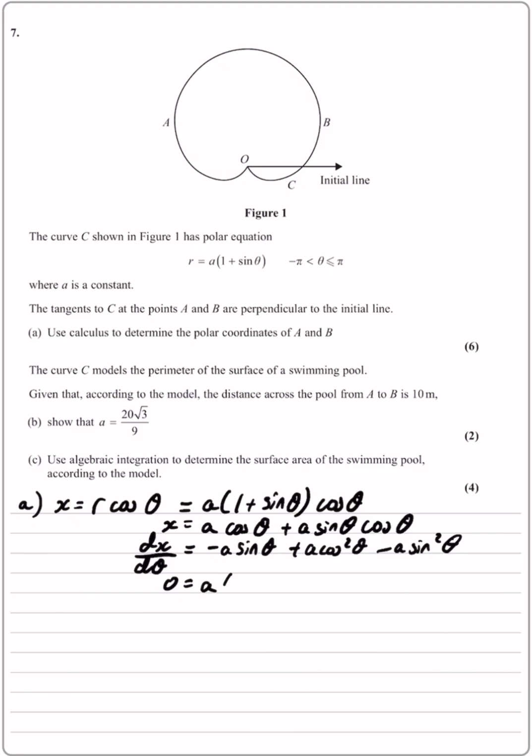I factorized out an a from that. I could have divided by a here because we know that a is not 0, but I didn't. I saved it for one more step though.